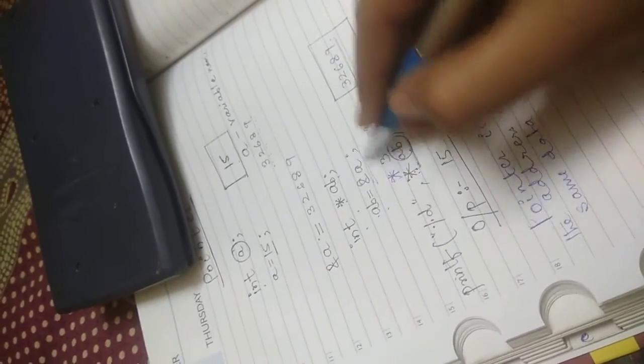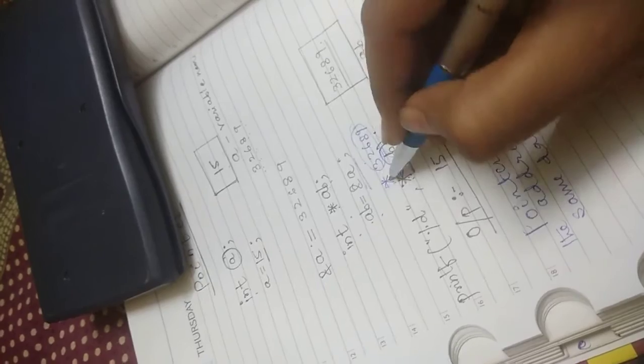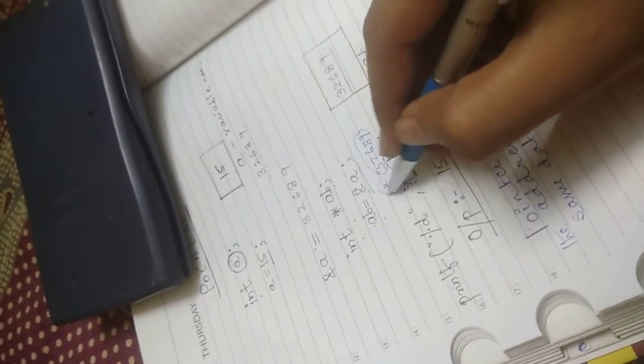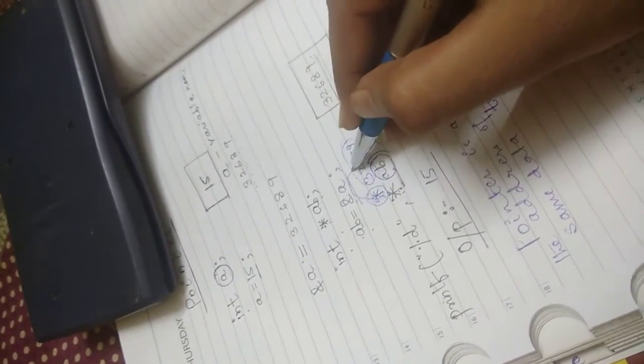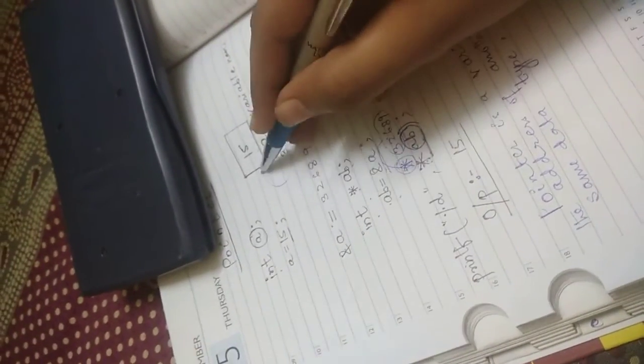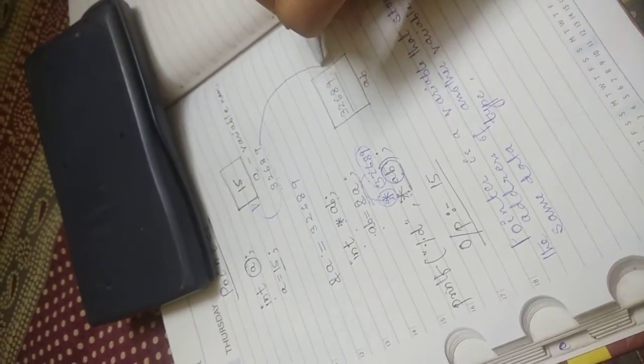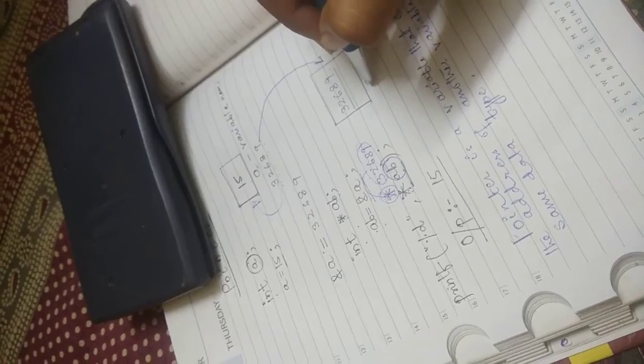The value of ab is this address, so we can write asterisk ab. Asterisk means value at this address. What is the value at this address? This is the value at the address. So you can say this address is getting stored in this pointer, and this pointer's value is this. It's a very easy concept.